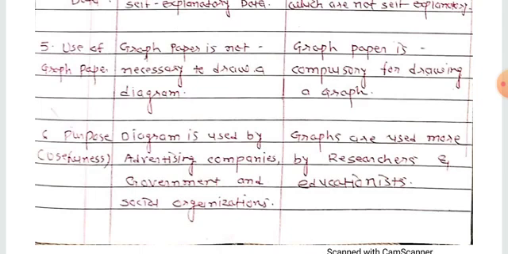While for drawing a graph, graph paper is compulsory, and as we discussed, a graph can be extended up to 4 quadrants that can be used with the help of the intersection between x and y. So graph paper is compulsory for drawing a graph.